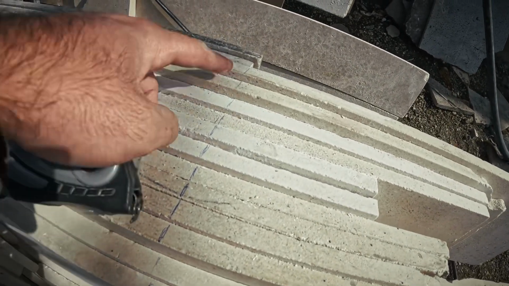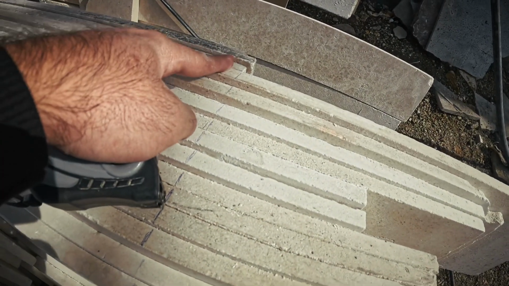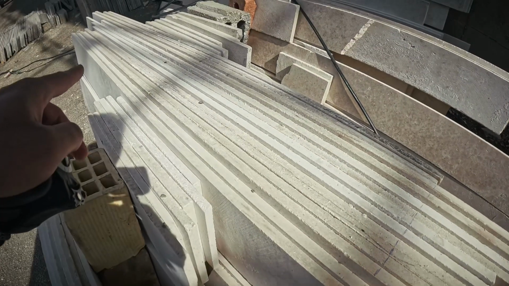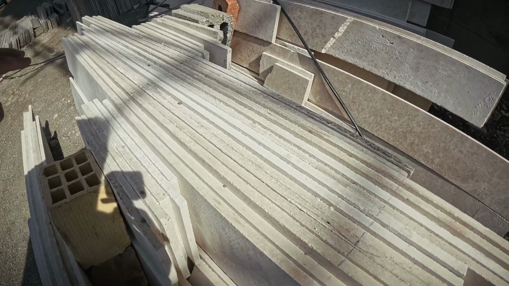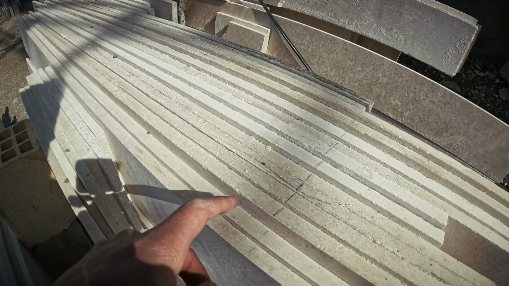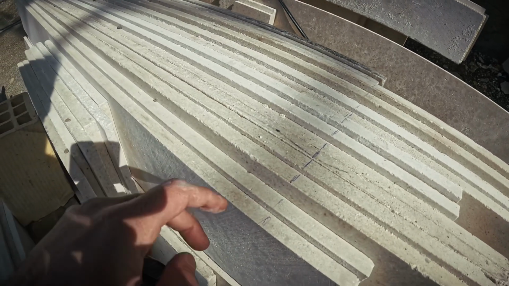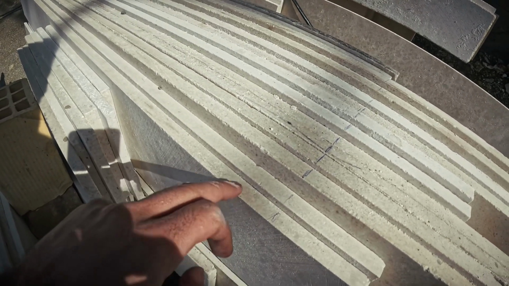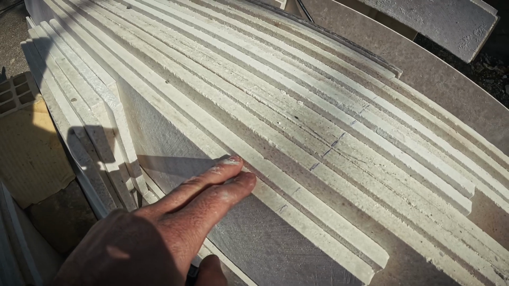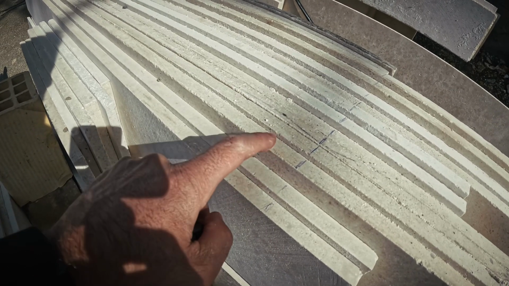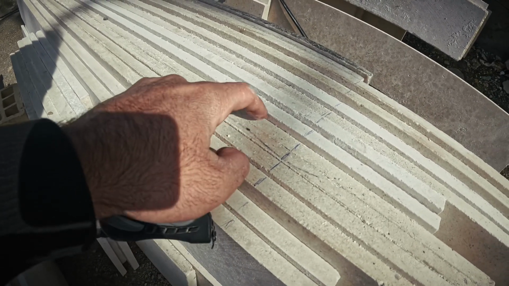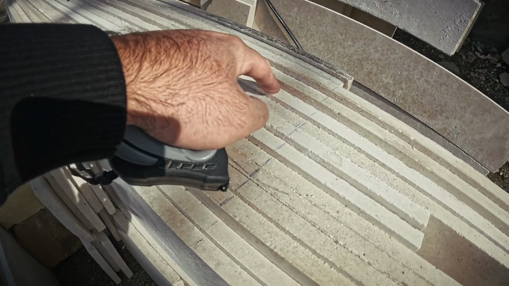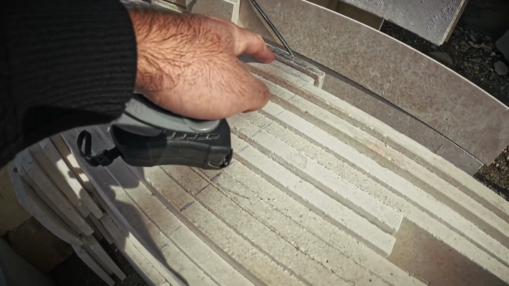We're going to start measuring one of these from this end to the other line on that end and multiply it by the number of stones we've got inside this line. Like here we have 1, 2, 3, 4, 5, 6, 7, 8, 9, 10, 11, 12, 13, and 14.